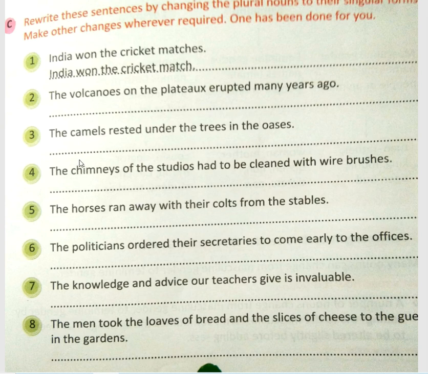Okay. The camels rested under the trees in the oasis. Children, IS changes into ES in the plural form. So the camel rested under the tree in the oasis is the correct answer. So in this way, children, understand the sentence, see the presentation, understand the presentation, and then you can complete your work.